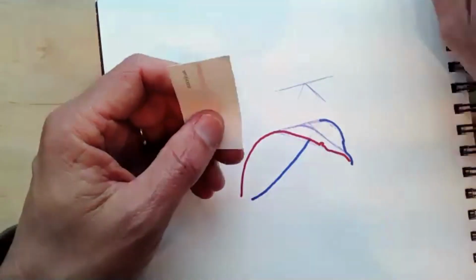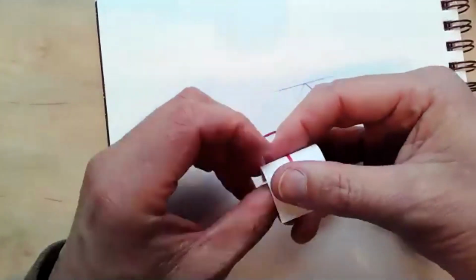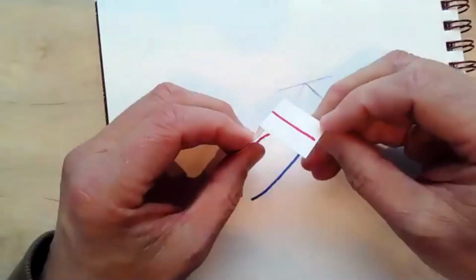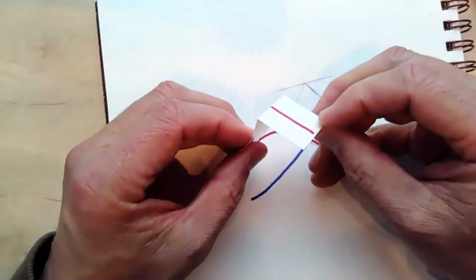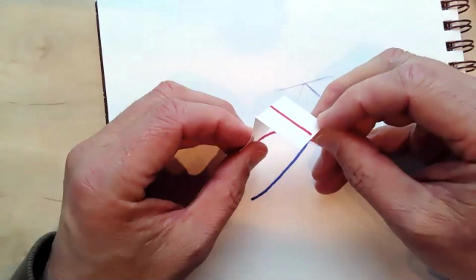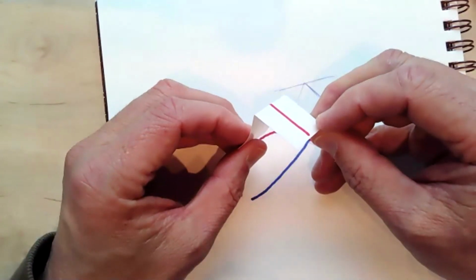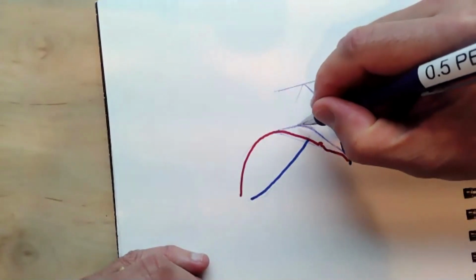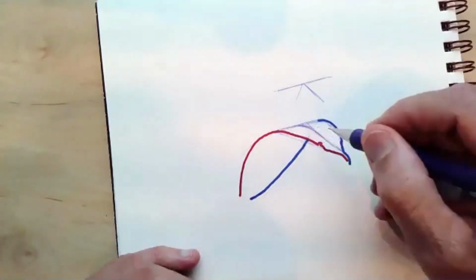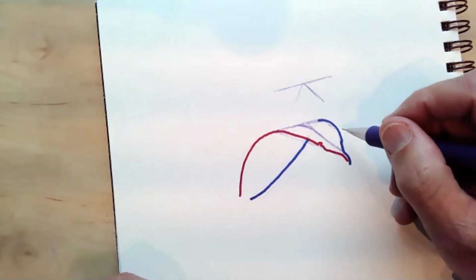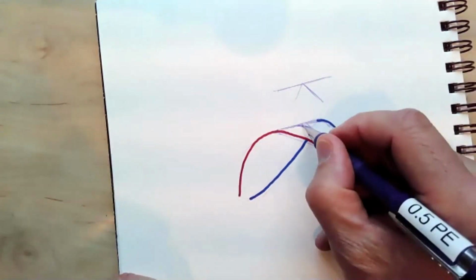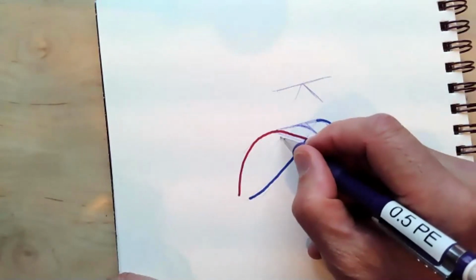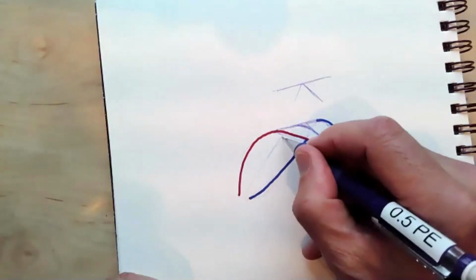If I fold this, now look at it. The line comes up straight to the edge because it's folded. So if this line doesn't curve at the top, it'll make this part of your leaf feel folded. Now, I'm going to continue that line down here. That's where it would show up on the underside.